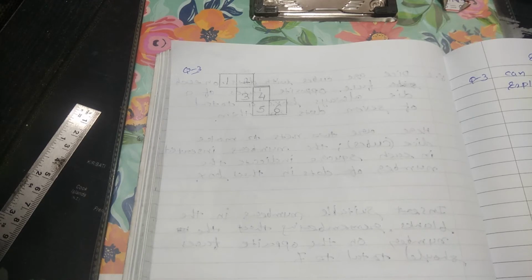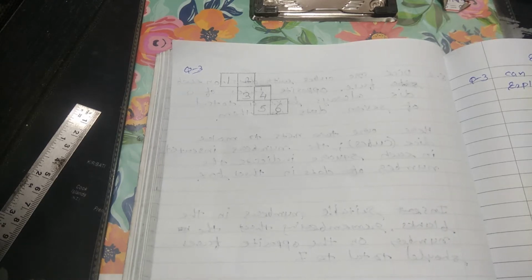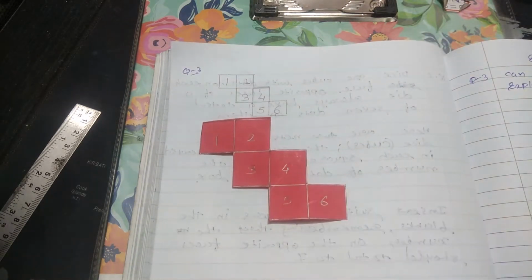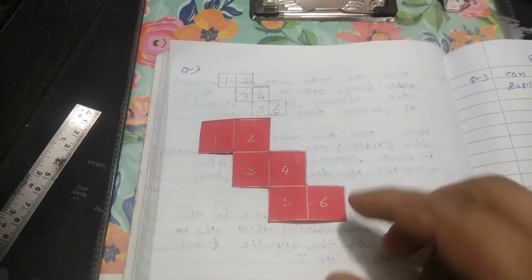So we have to check. And already we have learned in the last video that for a cube to be a die, its opposite sides' dots sum should be 7. So we will check. So here, this paper net I have already made. Now we will fold this net to make a cube.